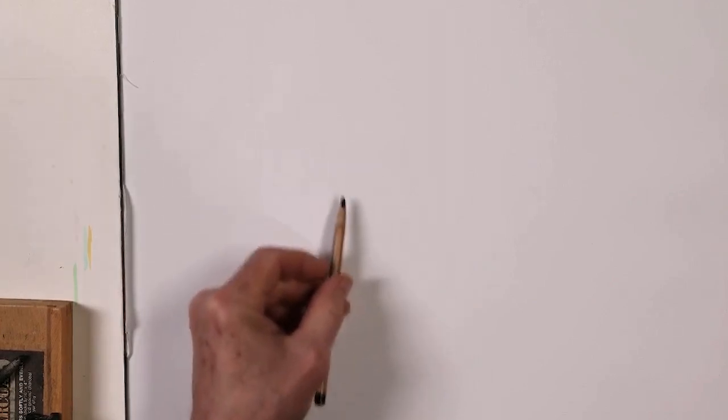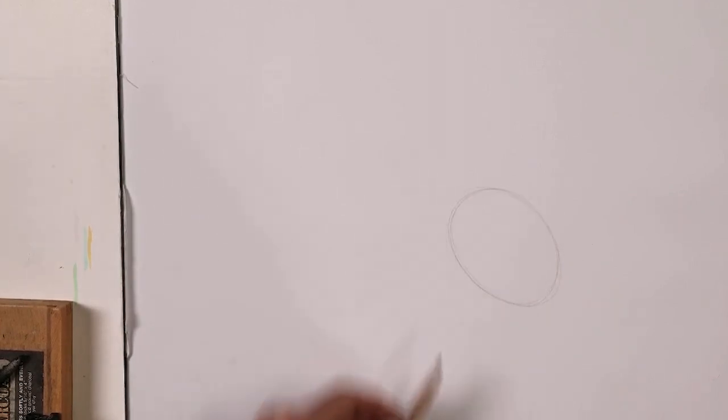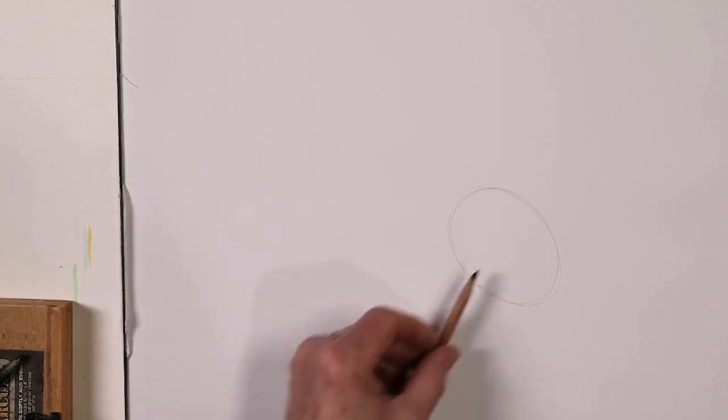Okay, we're going to talk about respecting the silhouette. Let me show you what I mean about that. Let's go to the good old days of charcoal and paper. Okay, so when I draw something, that's a silhouette. It's just a shape. Silhouette's just a fancy name for shape.